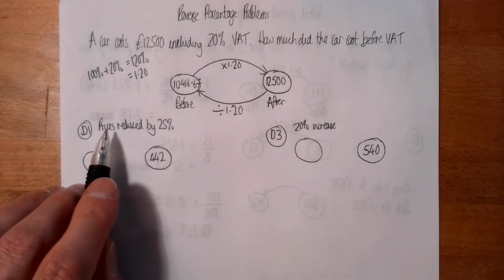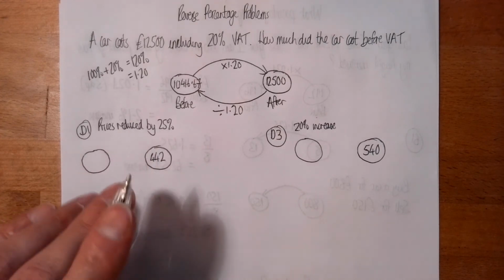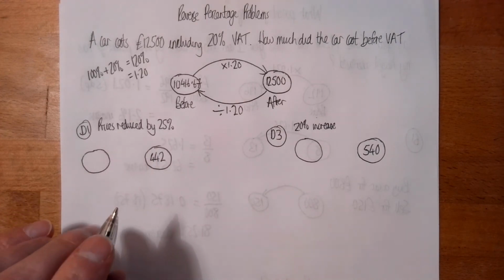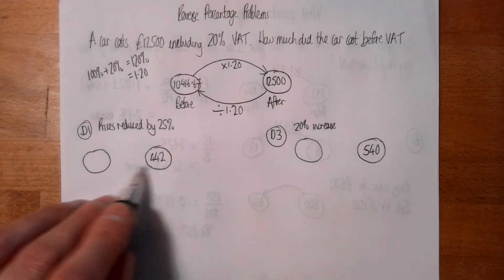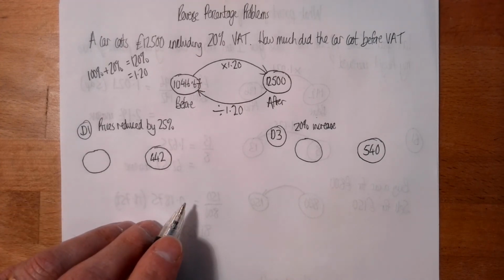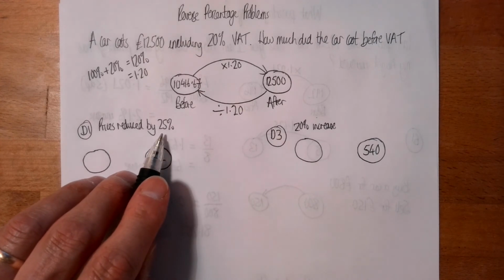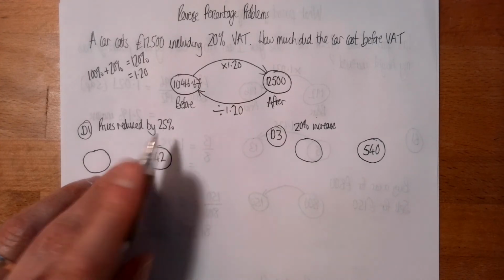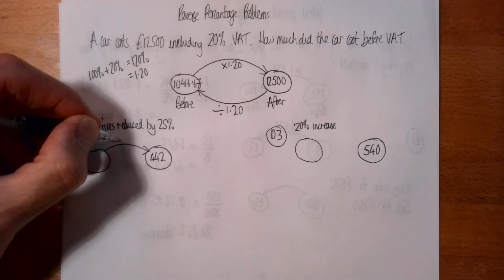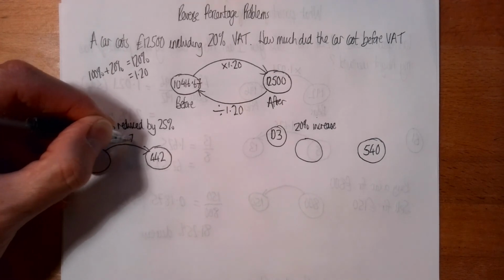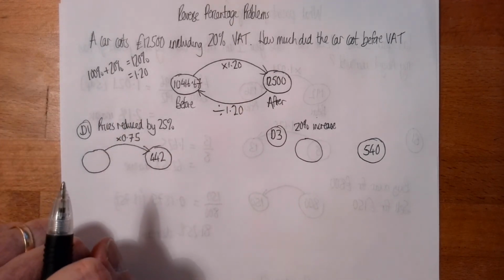So D1, we're told that prices in a particular shop were reduced by 25%. This is the price after that reduction. What was the original price? So I've got to think, okay, they took prices which were 100%, they took away 25%, which leaves me with 75%. So they will, in the shop, have gone round and multiplied everything by 0.75.